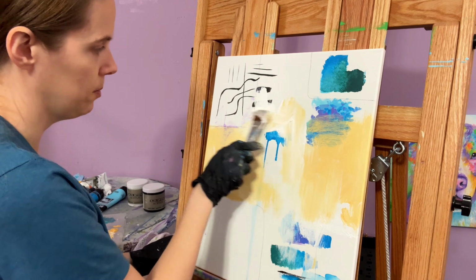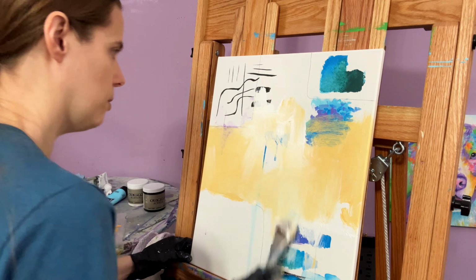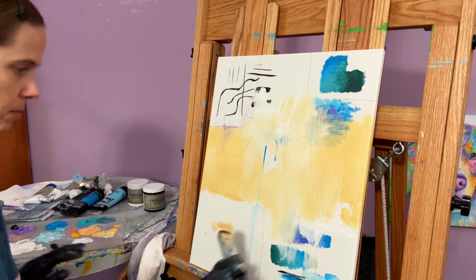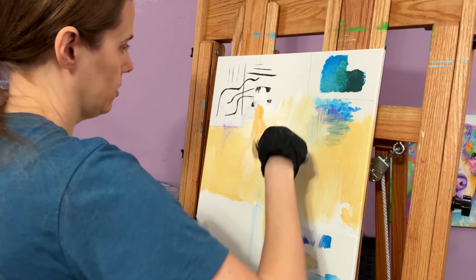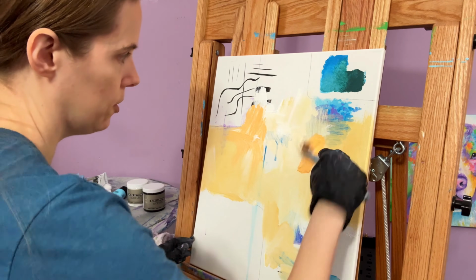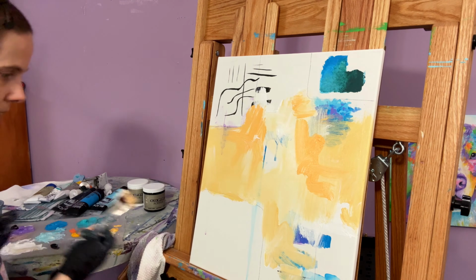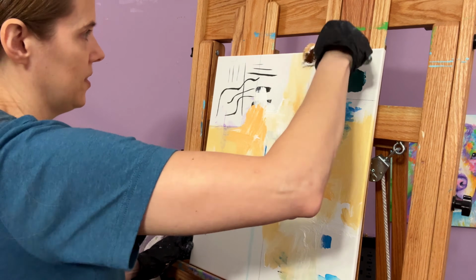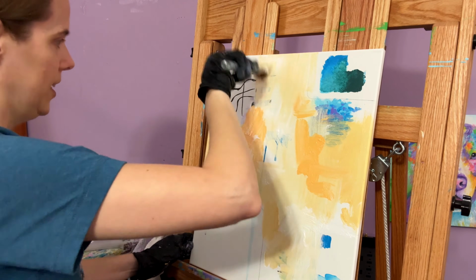I want to leave some of these drips in here to show through a little bit because I liked the way those looked. I like using drips in my work. Oh, maybe I'll do a little dash of this orange in here. The thing is that you just want to play when you're first starting out with these pieces. You don't have to be too serious about it. Just put some color on there and see how it feels.